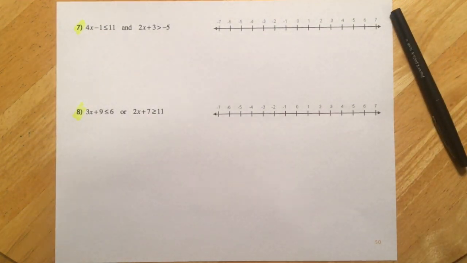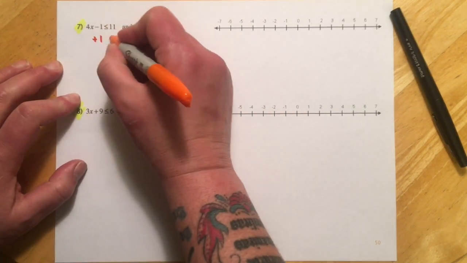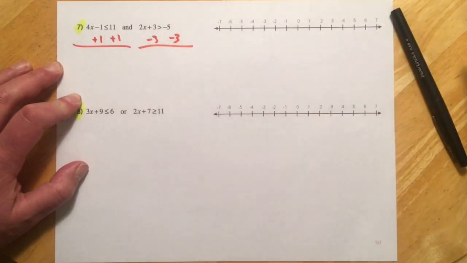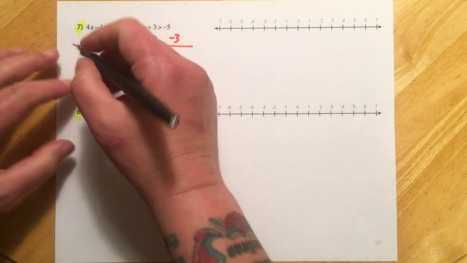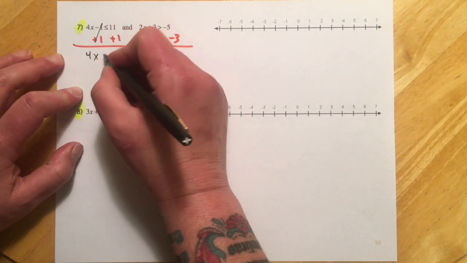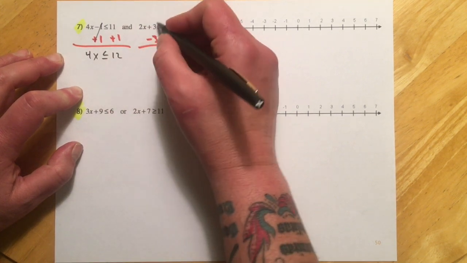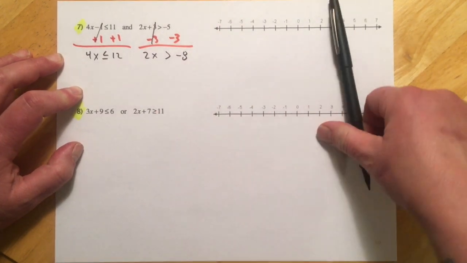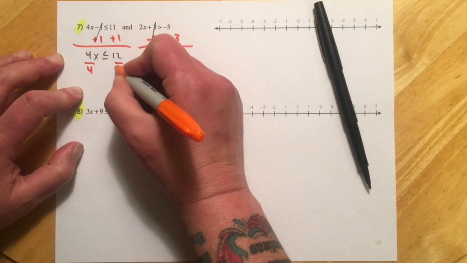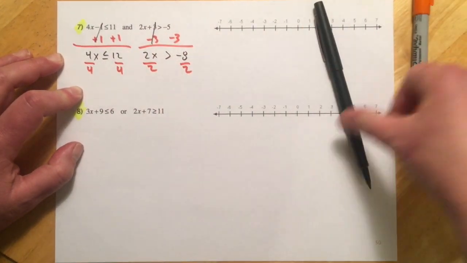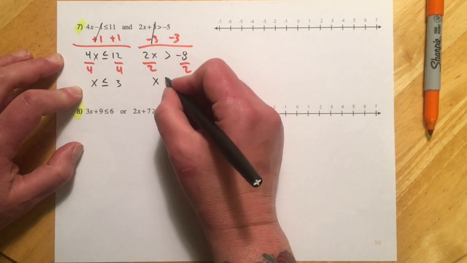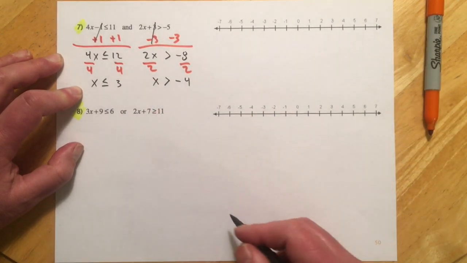Okay, and in the lecture section, these last 3 I would have you guys try. So we'll start by just isolating our variables. So move the 1 over, I'll move the 3 over. So that's going to get us to 4x, that cancels, less than or equal to 12. That cancels, and then 2x greater than negative 8. And then we'll do our divide step. X is less than or equal to 3, and here x is greater than negative 4.